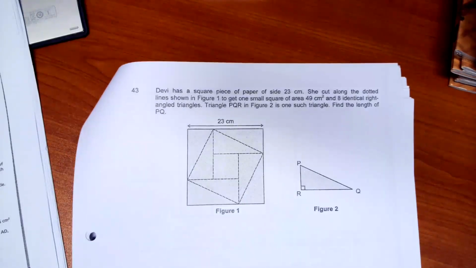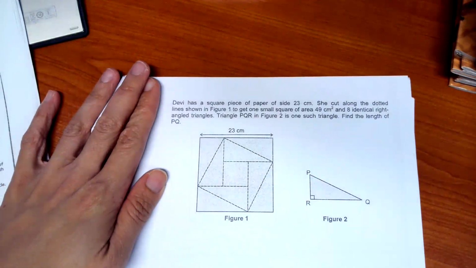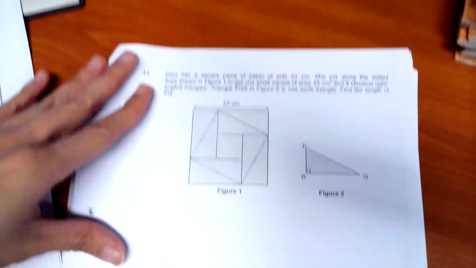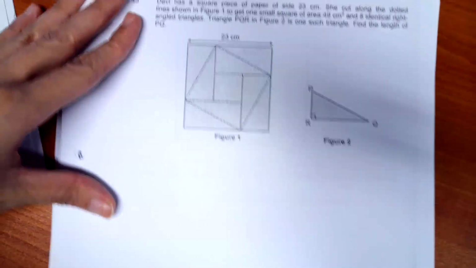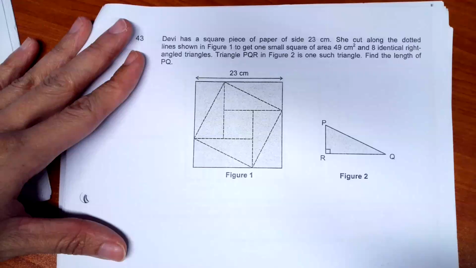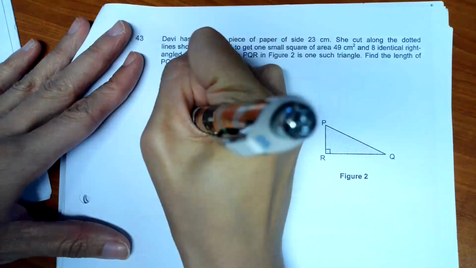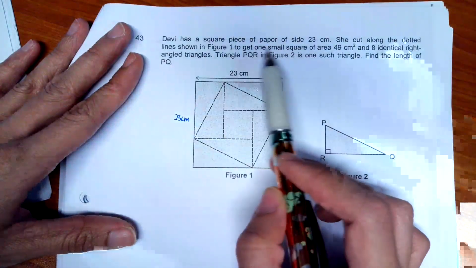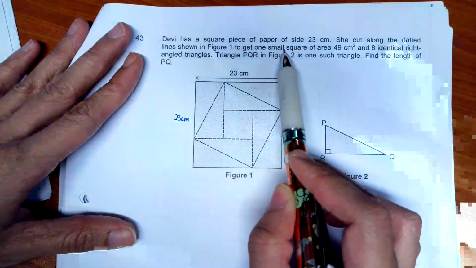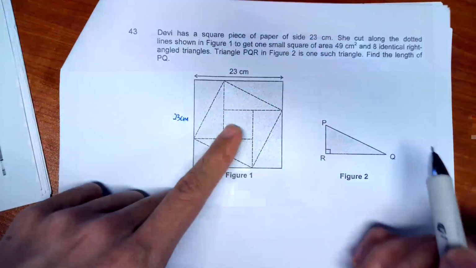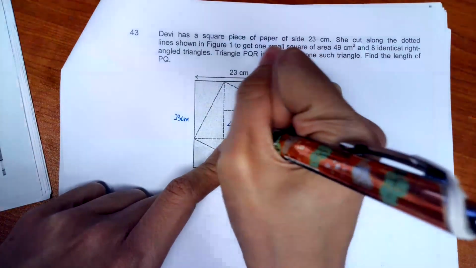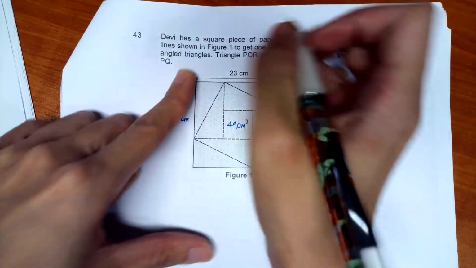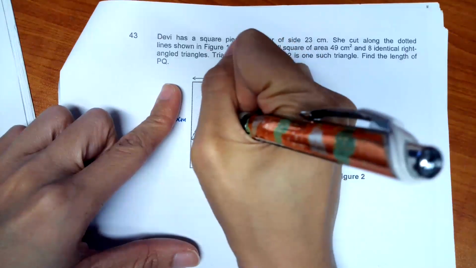All right, for question 43 on page 34, David has a square piece of paper of side 23 cm. So this is 23 by 23 cm. He cut along the dotted lines as shown in figure 1 to get one small square of area 49 square centimeter and 8 identical right angled triangles. So this square is 49 square centimeter, and 1, 2, 3, 4, 5, 6, 7, 8 triangles. They are all the same.